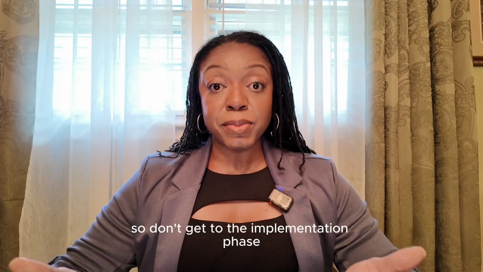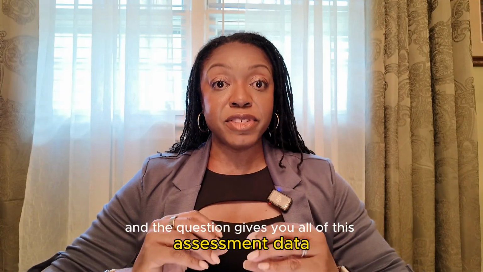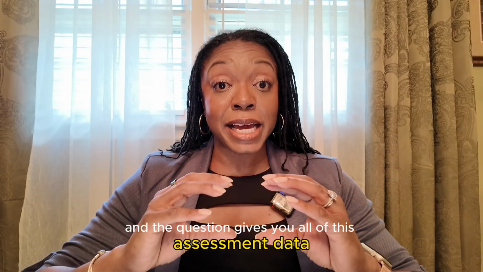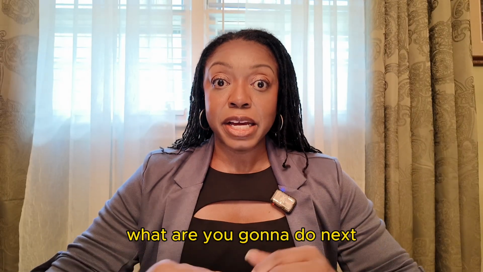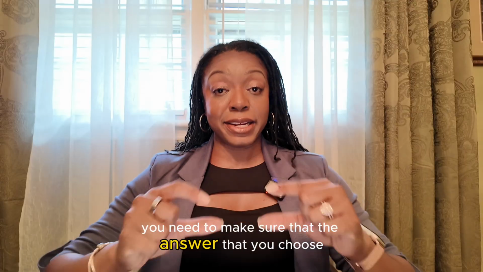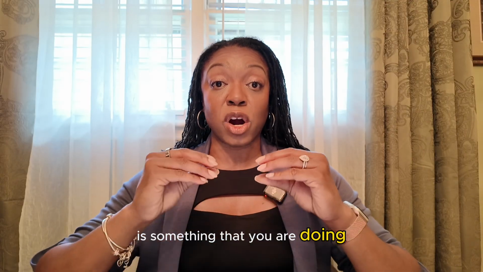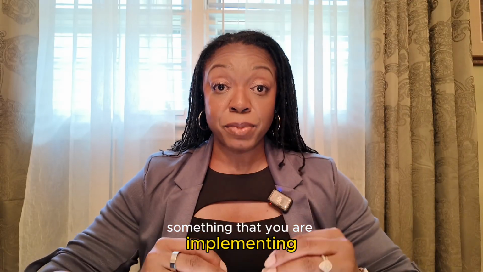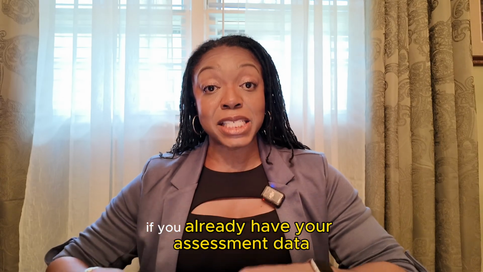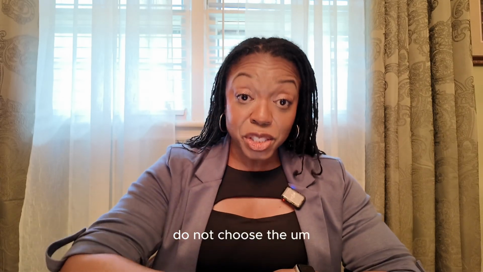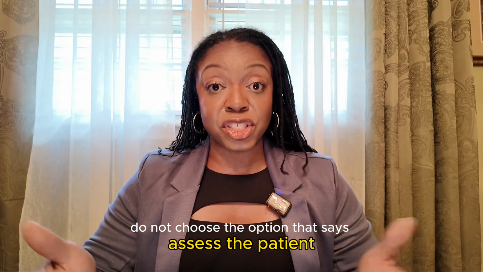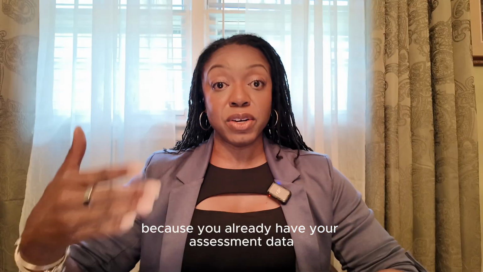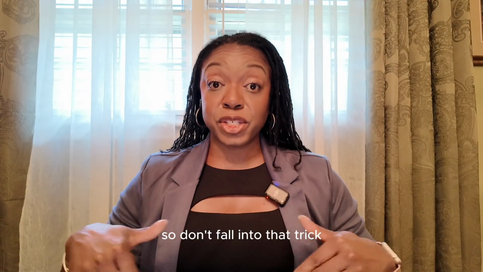So when you get to the implementation phase and the question gives you all of this assessment data and it asks you, okay, what are you going to do next? You need to make sure that the answer that you choose is something that you are doing, something that you are implementing. If you already have your assessment data, do not choose the option that says assess the patient, because you already have your assessment data. So don't fall into that trick.